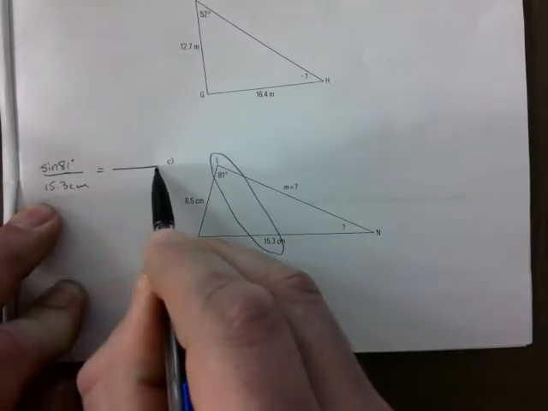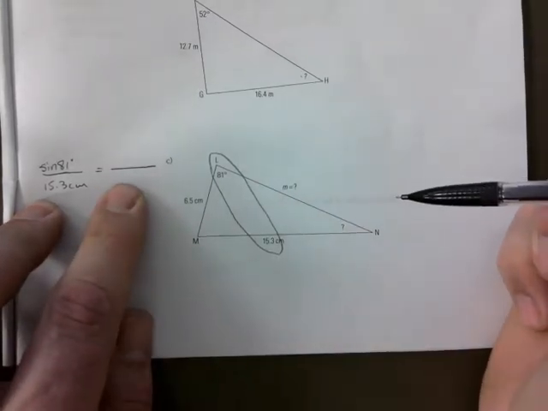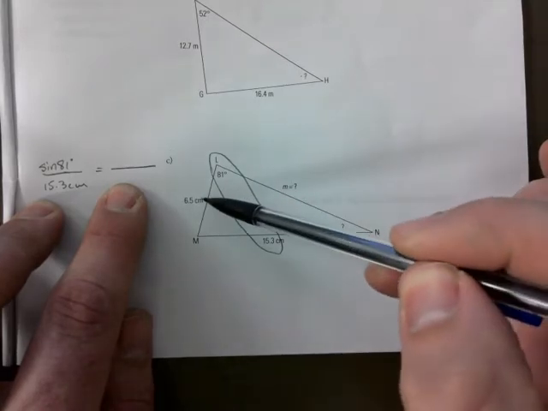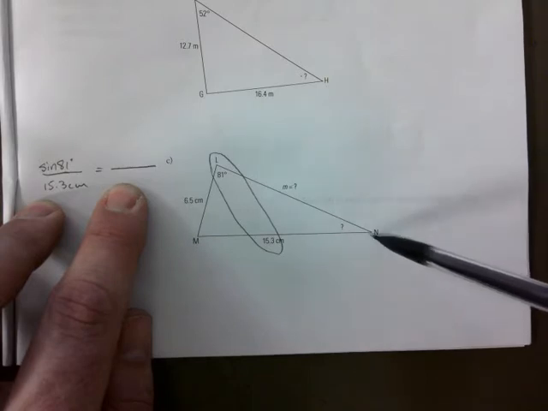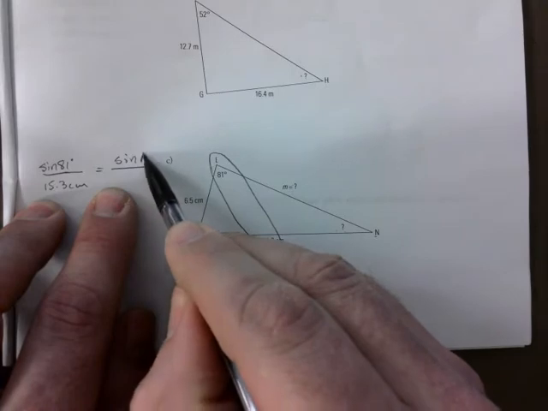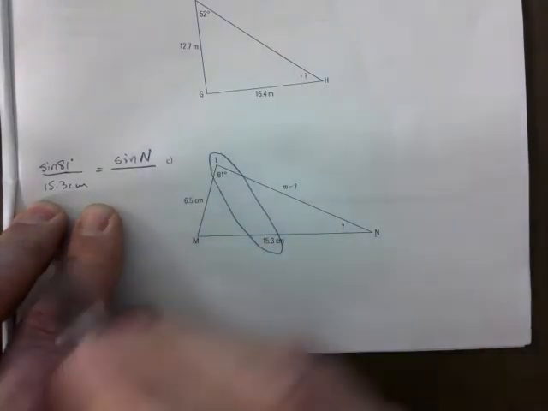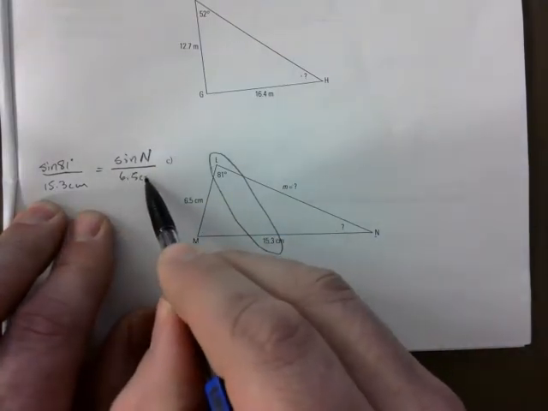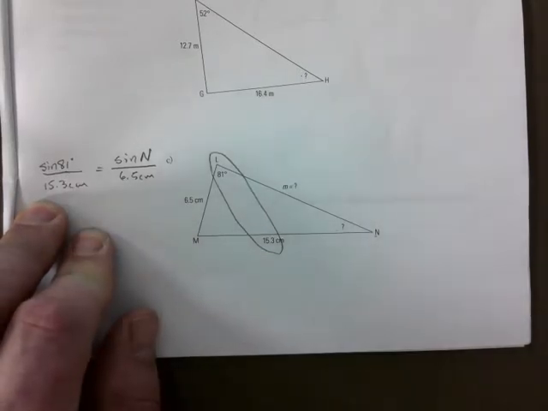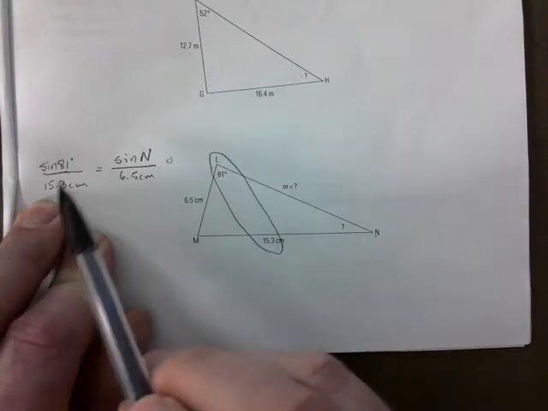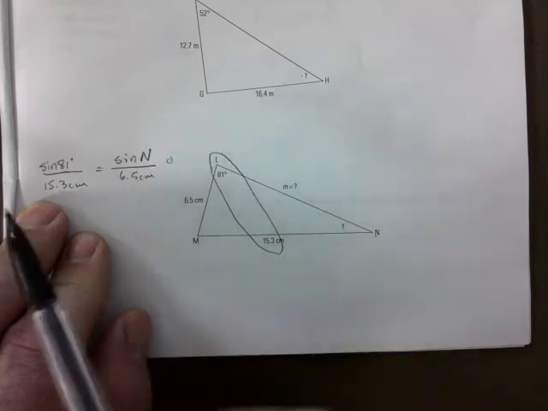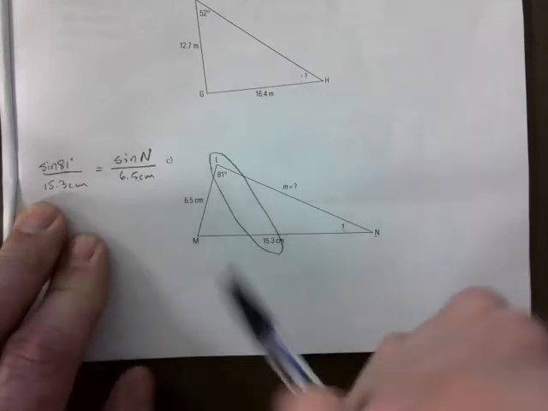Okay. And on the other side, what would I find next? There's only one reasonable option here. You have this side, therefore, it makes sense to find angle n first. Okay. So I will say sine of n is 6.5 centimeters. Question, will n be bigger or smaller than 81? Look at the side length. It's shorter than this one, right? So n is supposed to be smaller than 81.